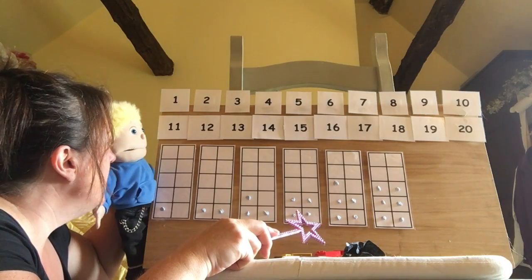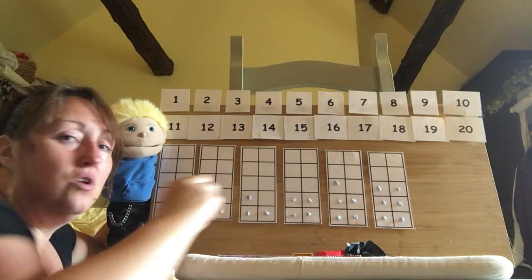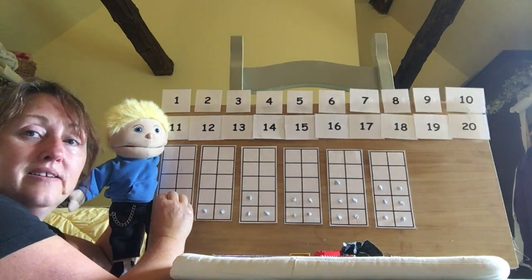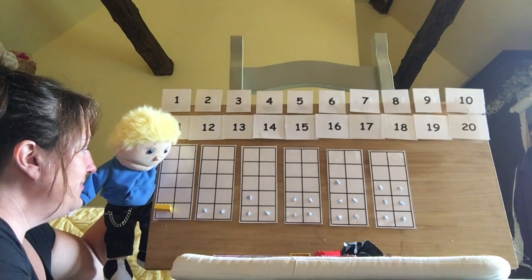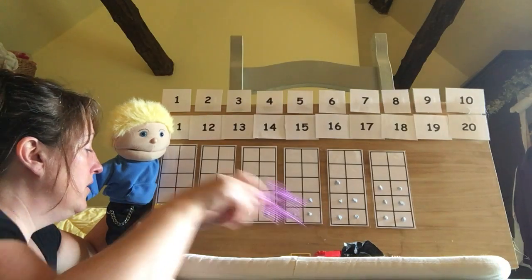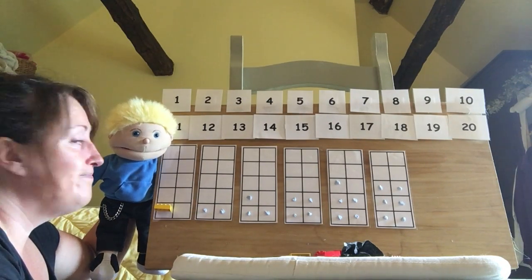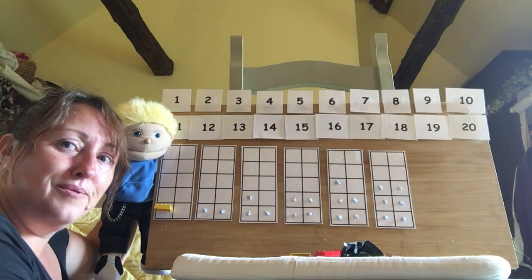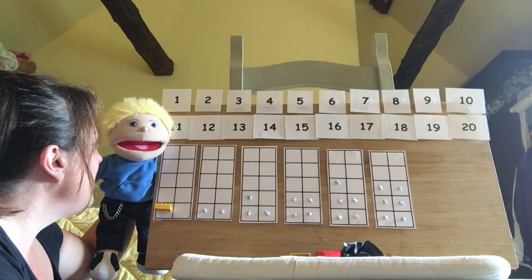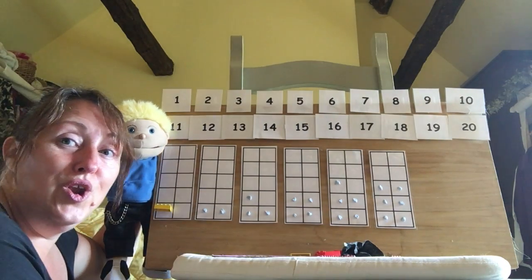So first of all, Fred, I'm going to look at the number 1, and I'm going to count 1 brick. I'm going to put it just there, Fred. Now then, we have to have a look now, okay? Has it got a friend? Is it in a pair? No. What does that tell us then, Fred? It's an odd number. It is. So number 1 is an odd number.